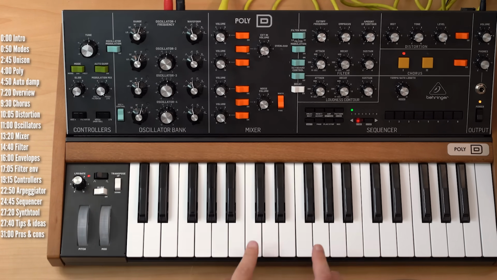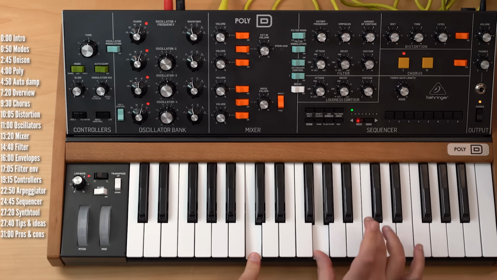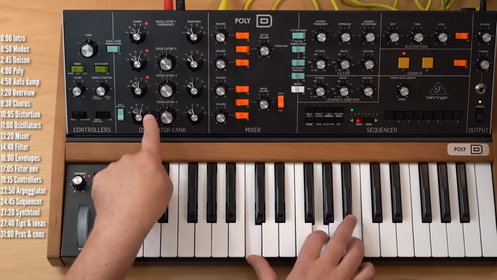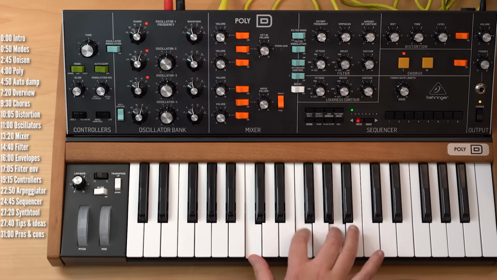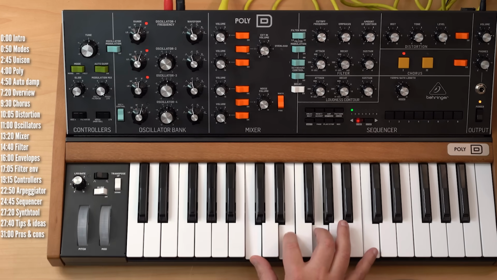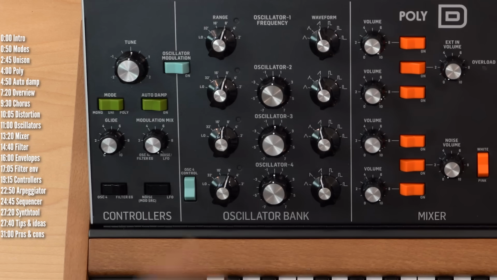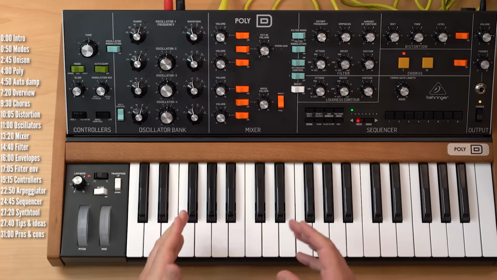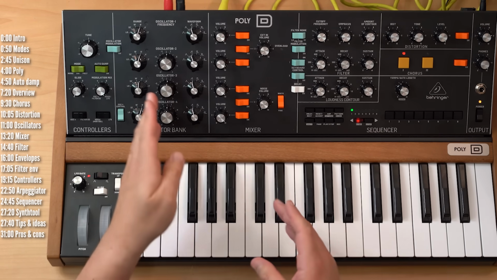But the point is that now if I play 2 notes, this note gets 2 oscillators, this note gets 2 oscillators. And if I add another one, the 4th oscillator gets turned off, and each note in the chord gets a single oscillator. Same goes, of course, for 4. So that's unison mode, and then poly mode is very similar. It just won't attempt to allocate more than one oscillator to a single note.